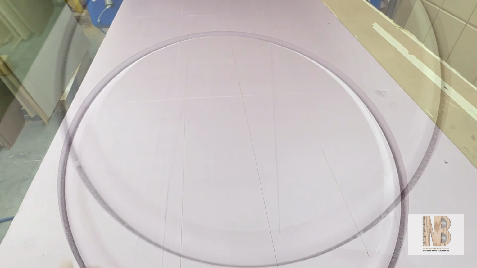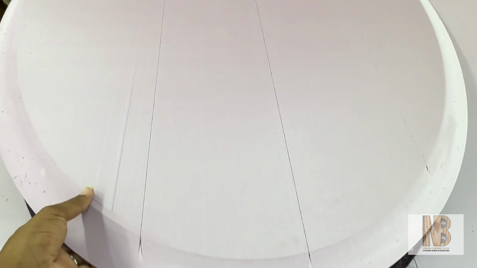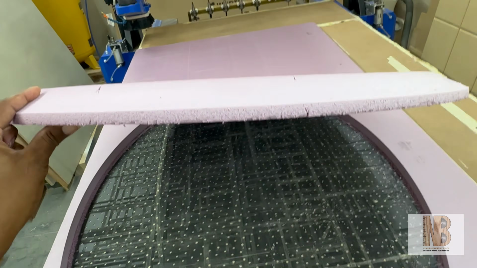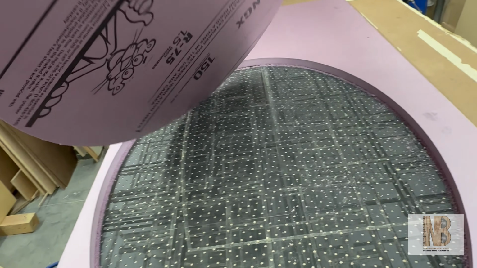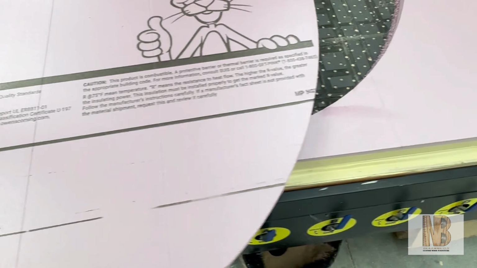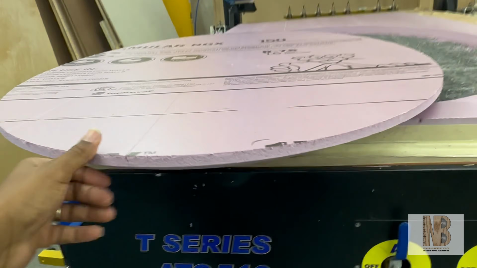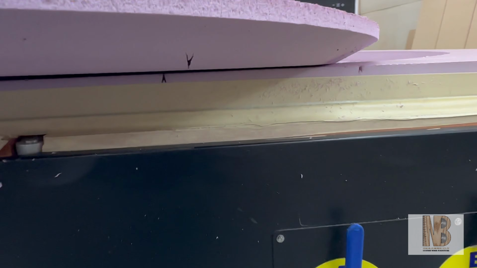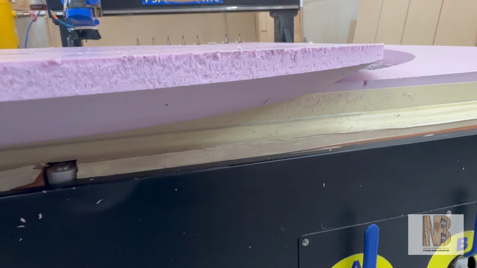Yeah, I got it right, y'all. That thing is clean. Oh yeah. All right, let's pick this piece up. You can see right here, this is exactly what I want. Exactly how I want it to be. Now I can move on to actually cutting the walnut.